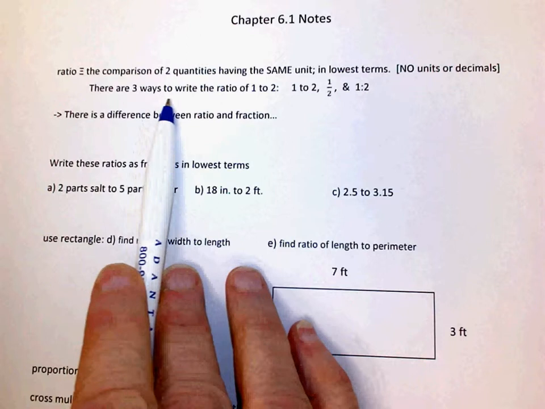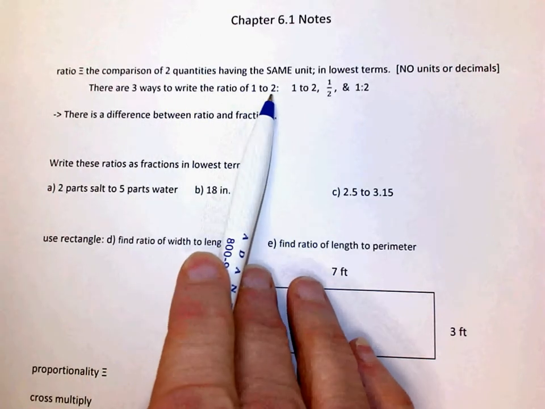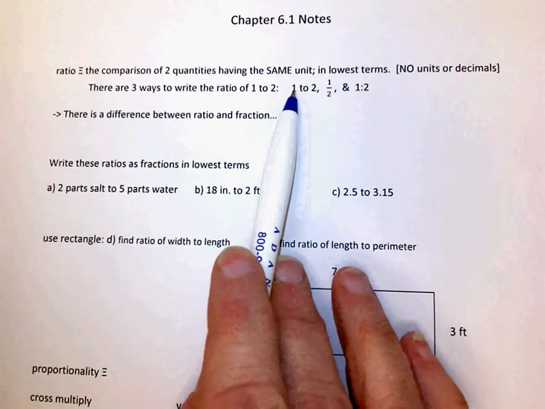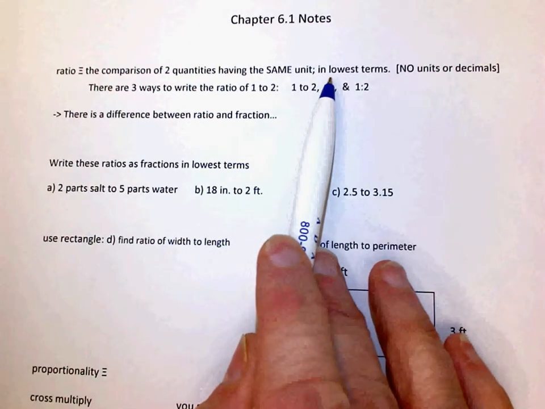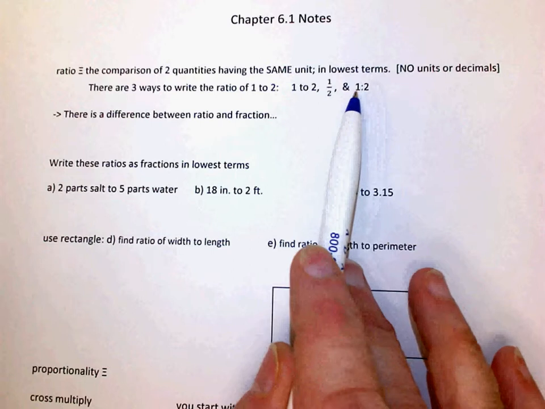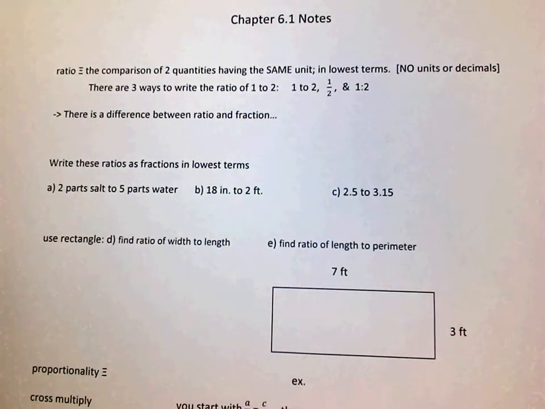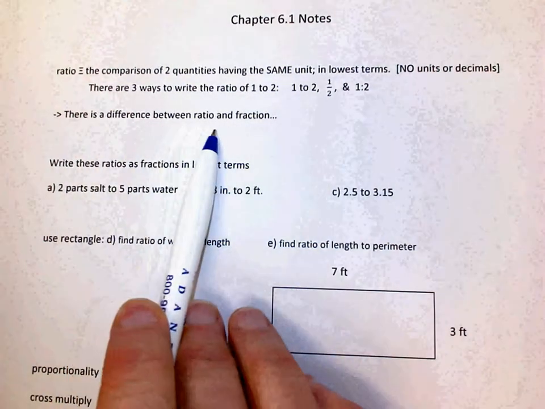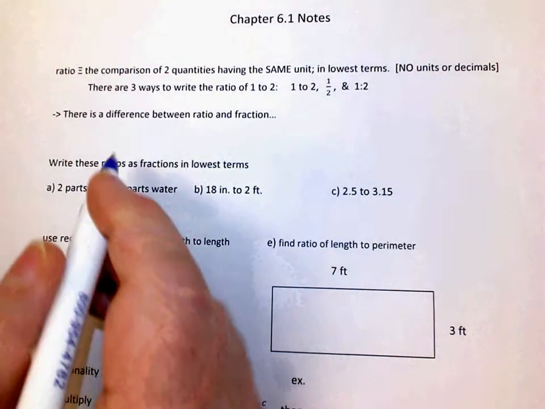There are three ways to write the ratio of 1 to 2. One is 1 to 2. As a fraction, 1 divided by 2, and the last one is 1:2. There's a difference between a ratio and a fraction, okay?